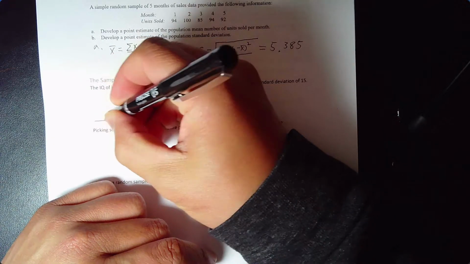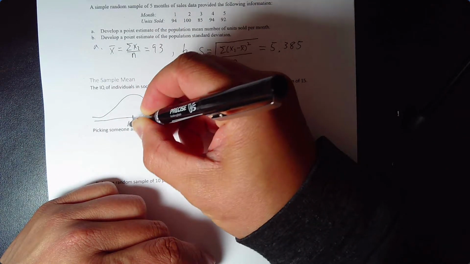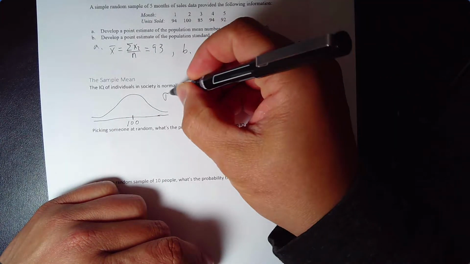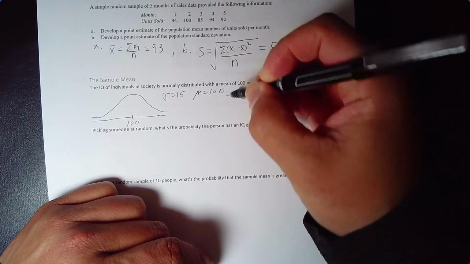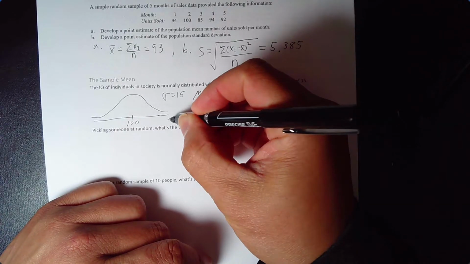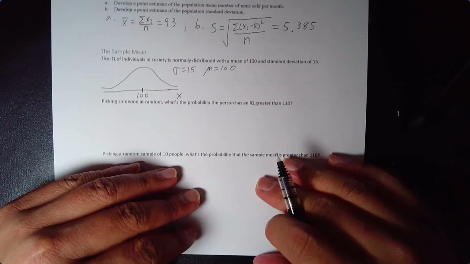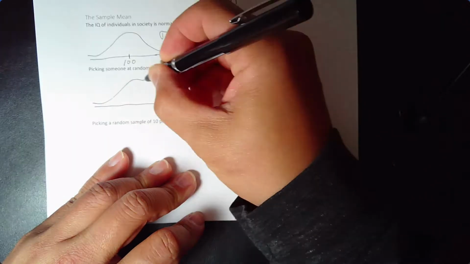Right? So we can say, okay, it's normally distributed, and here mu equals 100 and sigma equals 15. Okay, so let me just write this out clearly here. That is the population, and let's label the axis X. So if I pick somebody at random, what's the probability that the person has an IQ higher than 110? I can draw that. Okay, 110.